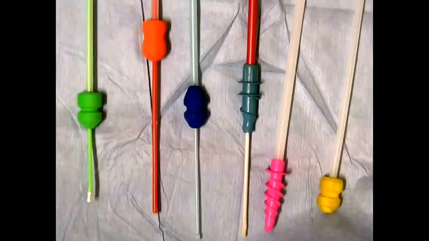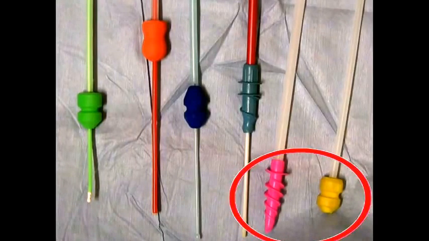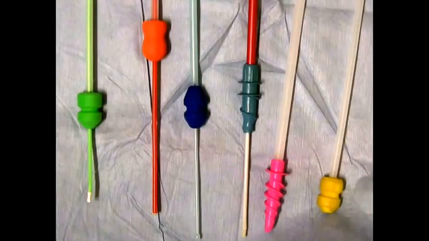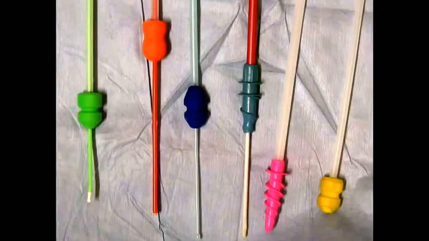Here's a picture of several of each type. These two are traditional AI catheters, a foam tip and a spiral tip, designed to deposit semen in the cervix. The other catheters on the screen are several commercially available PCAI catheters designed to deposit semen into the uterine body. You can see that these catheters look similar to the traditional AI catheters, except that they have an inner catheter which extends beyond the foam or spiral tip.